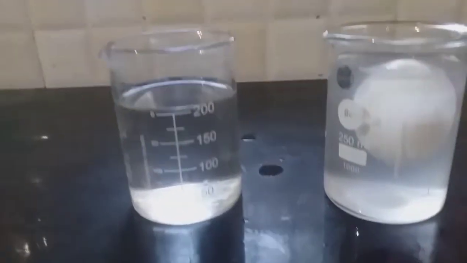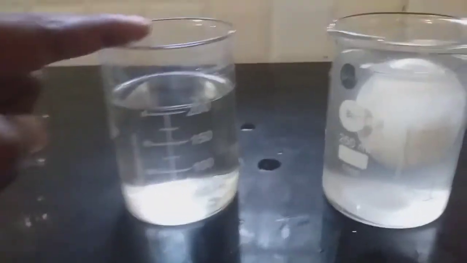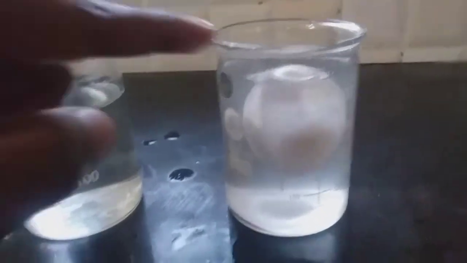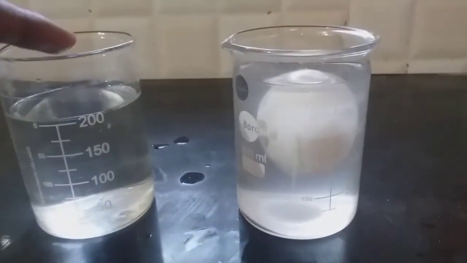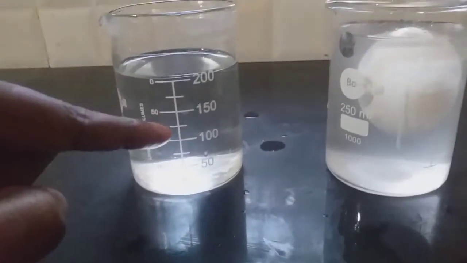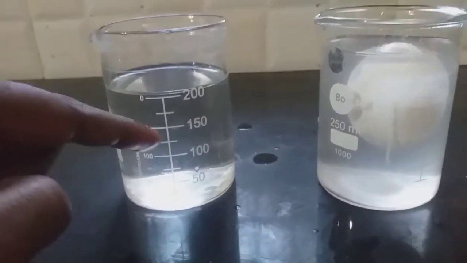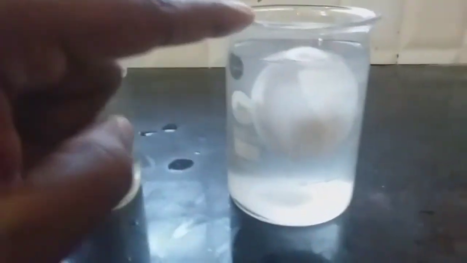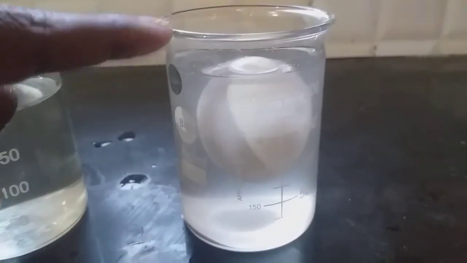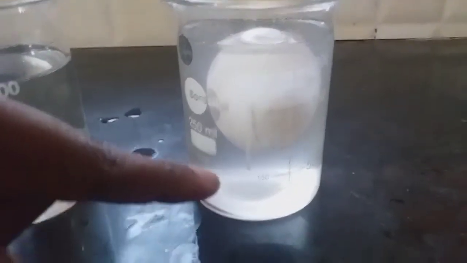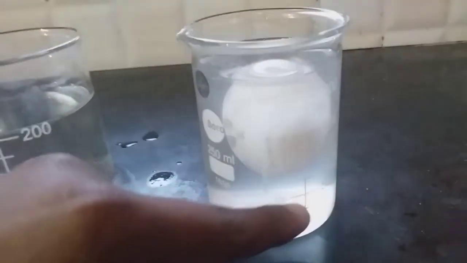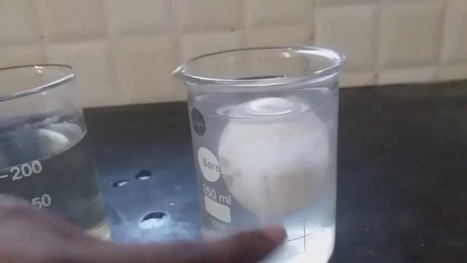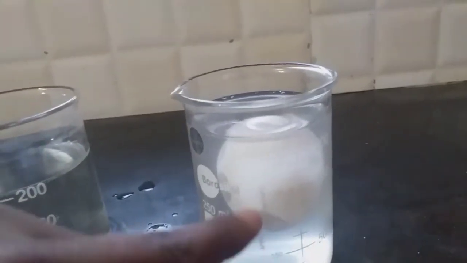It doesn't mean that in tap water the egg density was more and now the egg density has become less. No, there is no change in the egg density. Egg density is the same. The thing that changed is the water density. In tap water, the water density was less. When we add salt to the water, the salt water density is more. When the salt water density becomes more, the upward force becomes more. This upward force is called buoyancy.